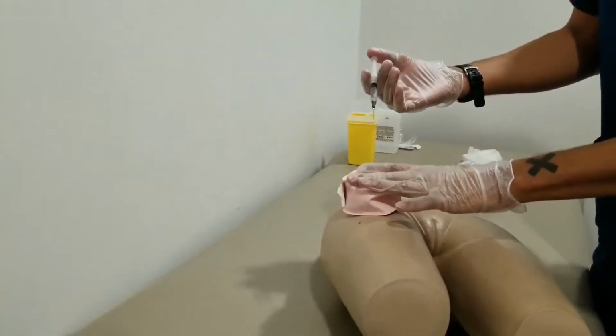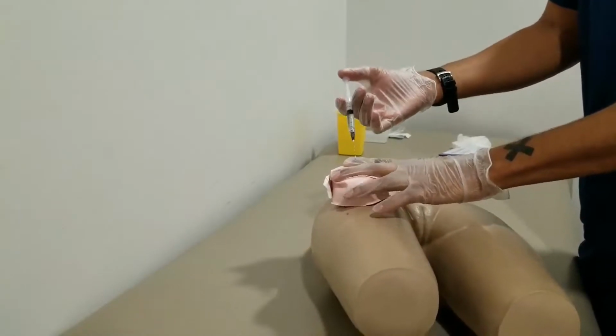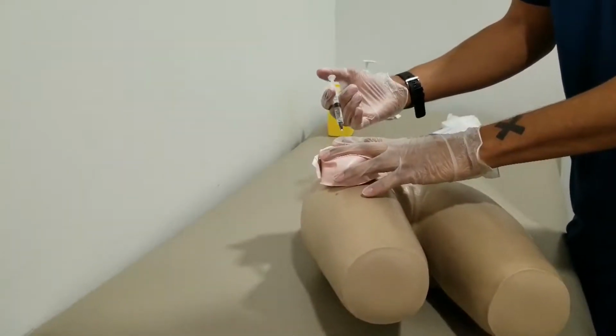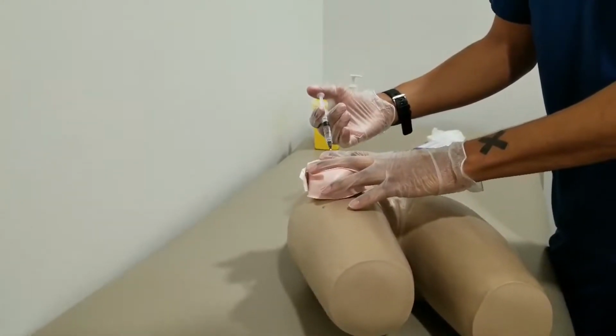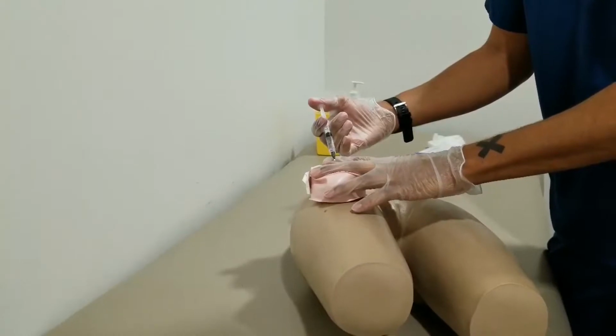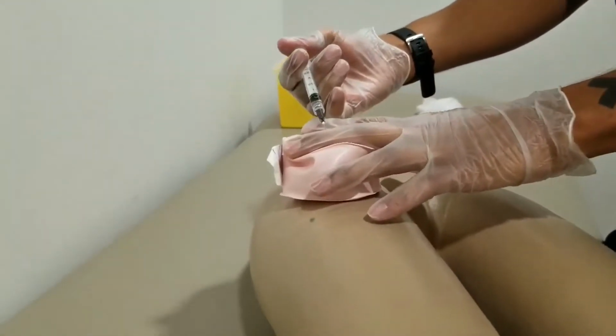At a 45-degree angle around the anterior portion of the quad, making sure the bevel is facing up. I'll go swiftly but quickly and slowly inject the volume.